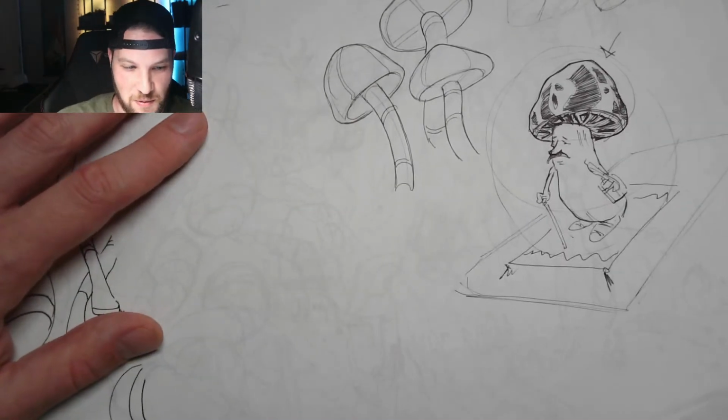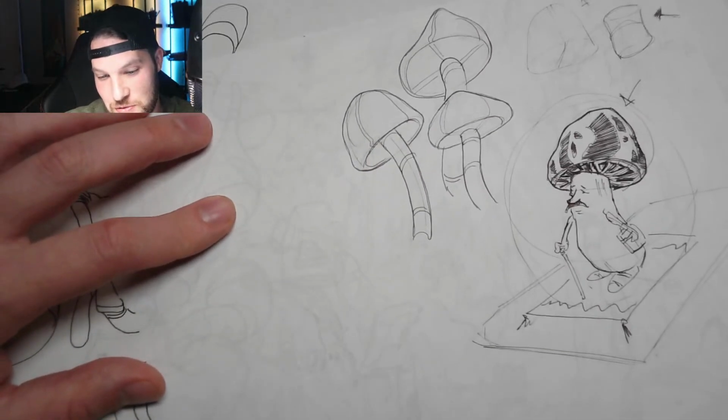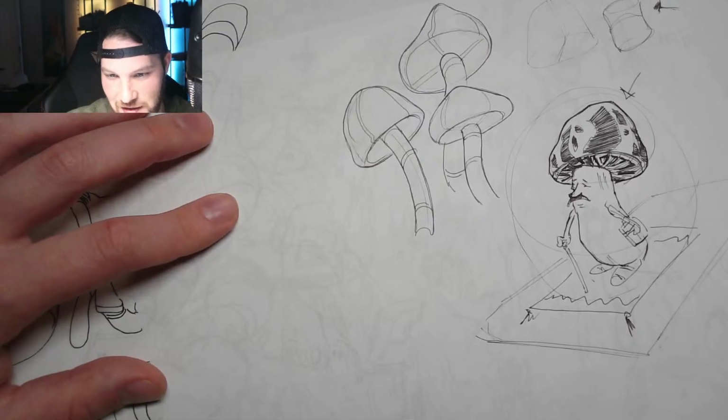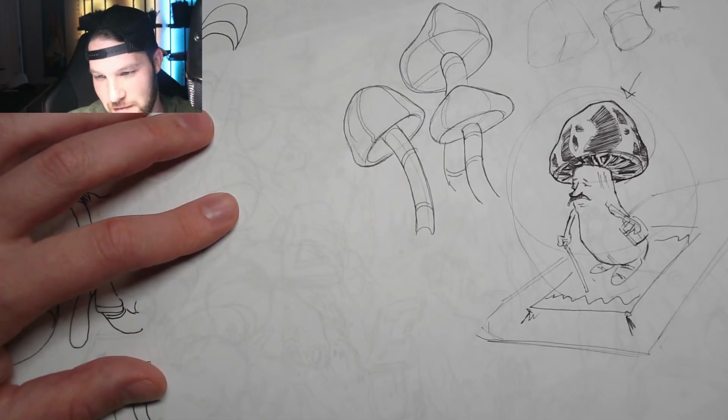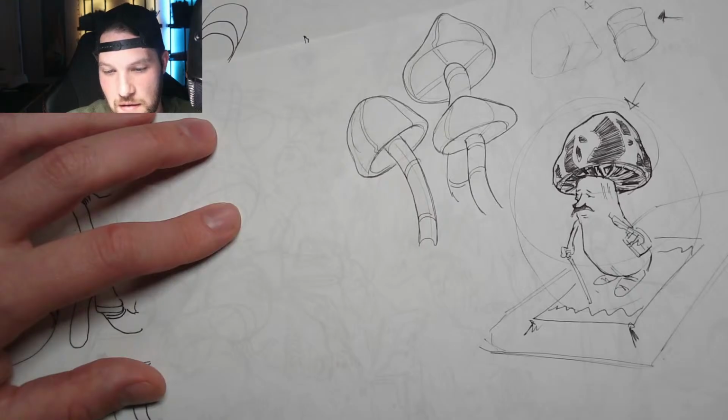But let's keep going with the constructional drawing. That was just a very little doodle demo of how to take the knowledge of these studies and apply it into something of your own, right?